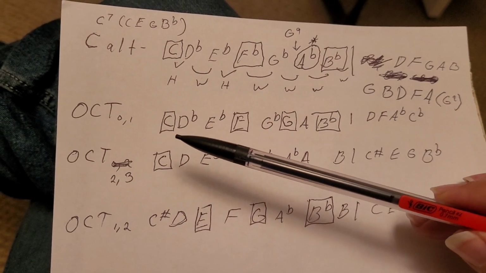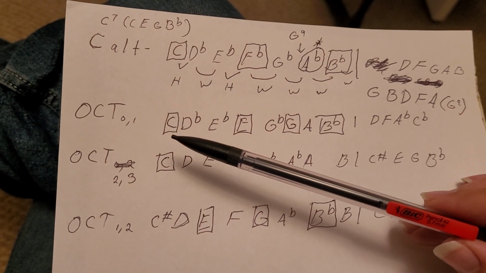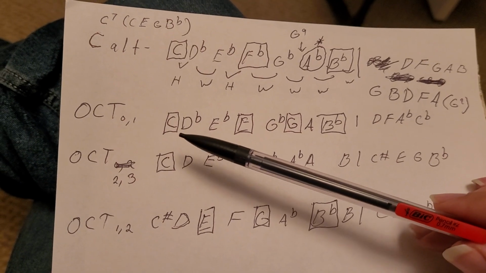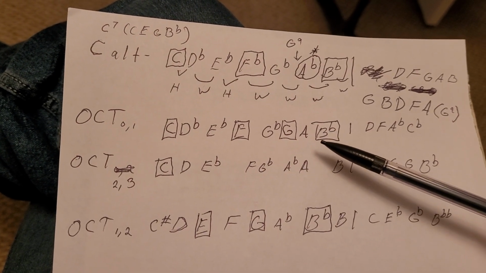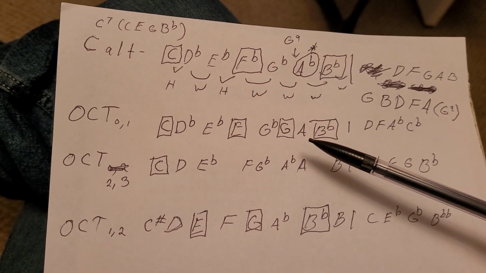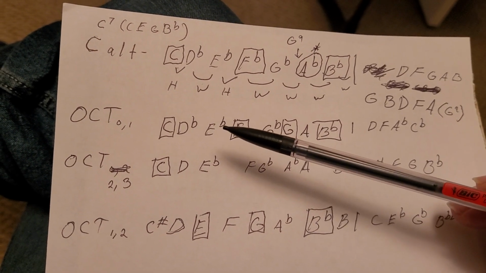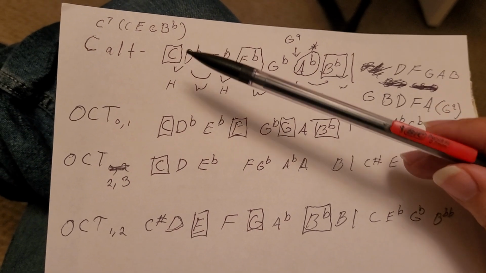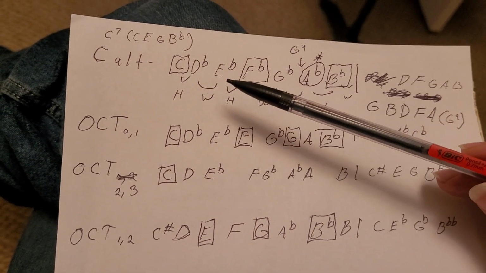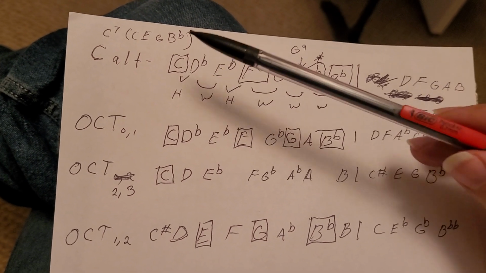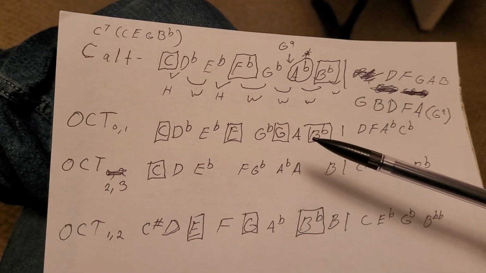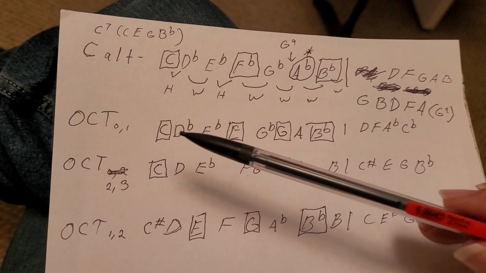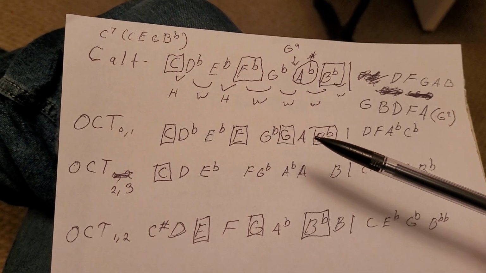So what we can just see visually very clearly is that octatonic 0-1 actually features the complete dominant 7th chord in it. So can you use an octatonic scale over a dominant chord? Absolutely. Can you use the altered chord or the altered scale over the dominant 7th chord? Absolutely. Octatonic 0-1 will give you the sound that has all of the chord tones. It is the most complete.